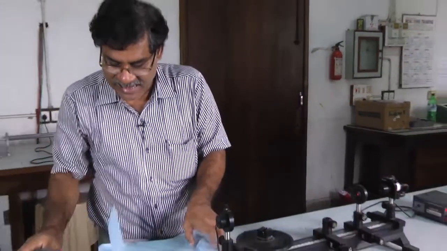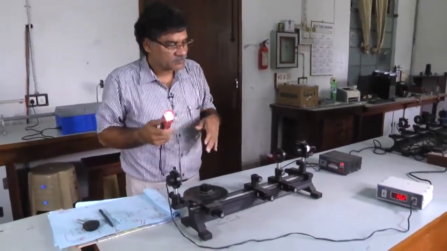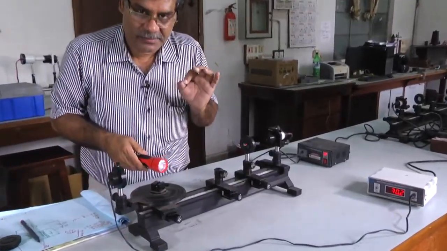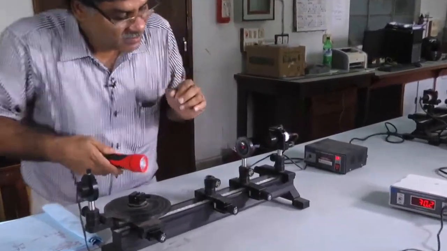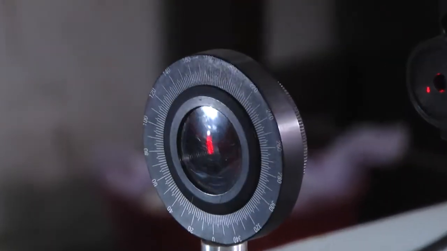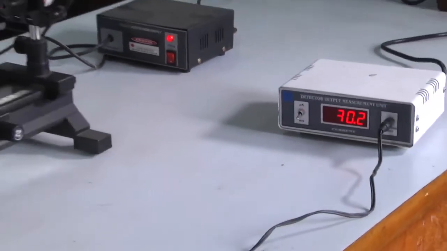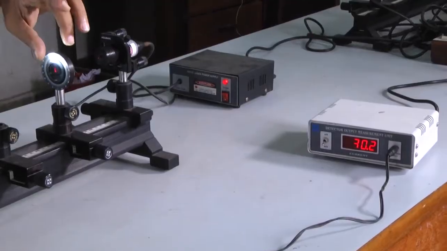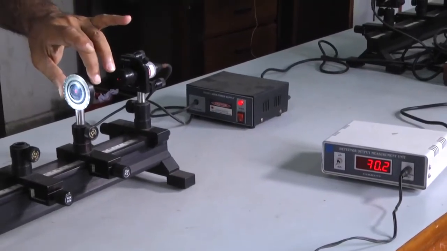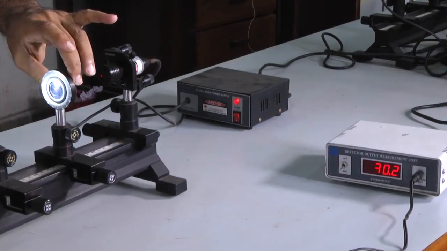Now I will change the angle by 10 or 20 degrees. When I rotate, you can look at how the intensity, meaning the current, varies.